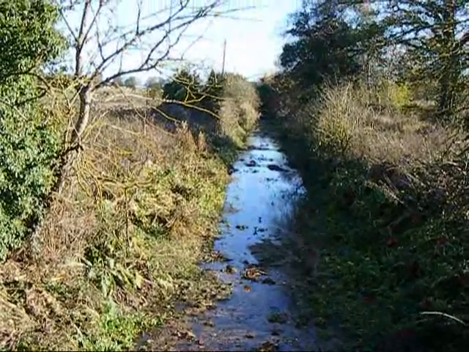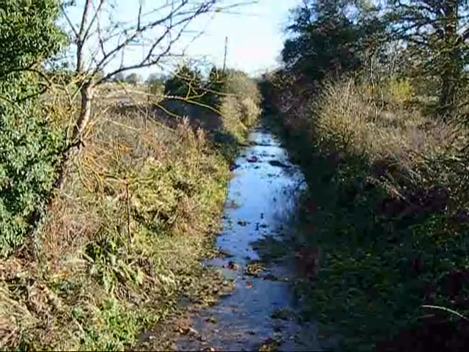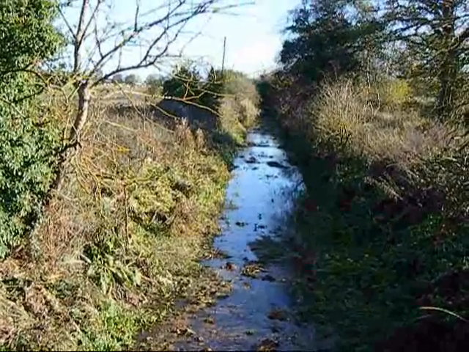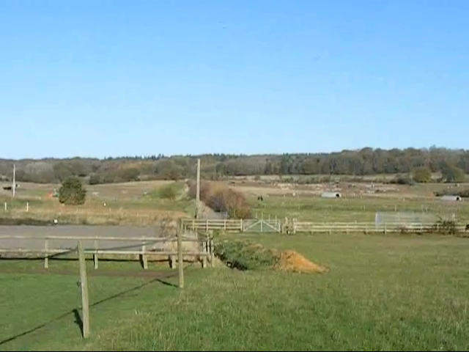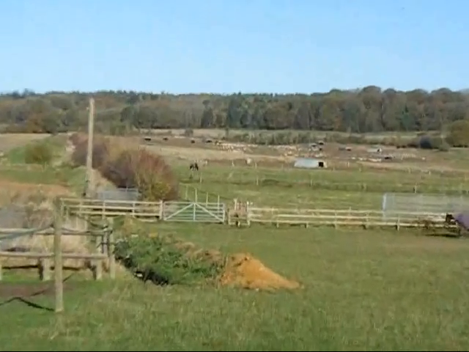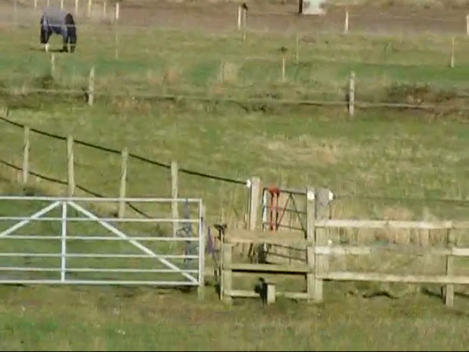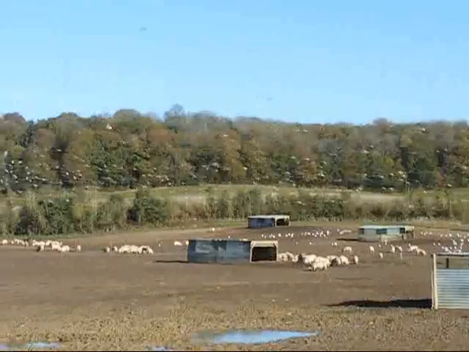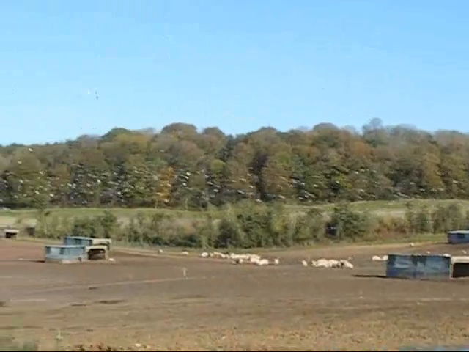Just out of Bucklebury, the walk joins a small lane which crosses the River Pang. I've now joined the next path of the walk, good view ahead, and you can see the stile ahead. Look at this swirling mass of birds.